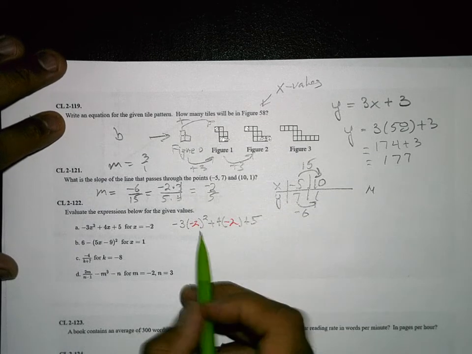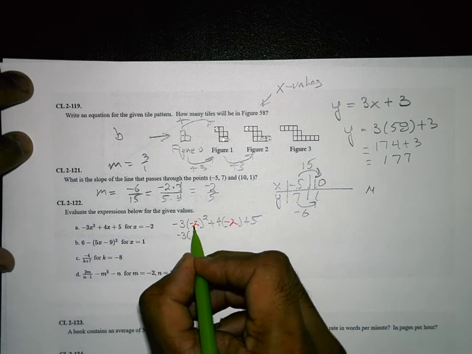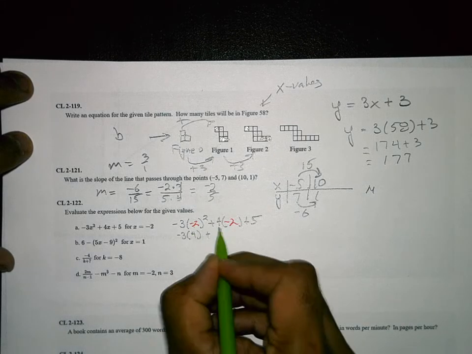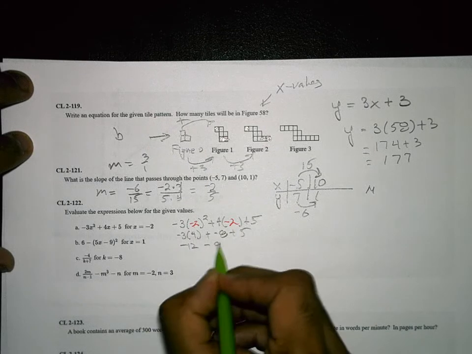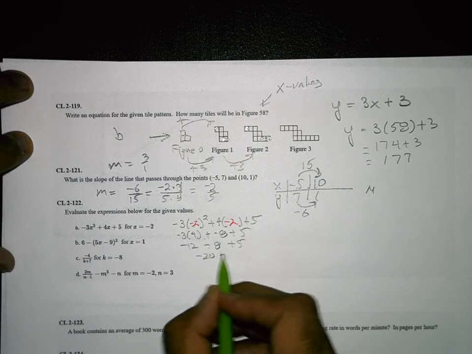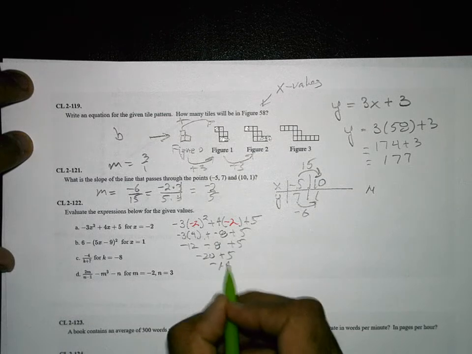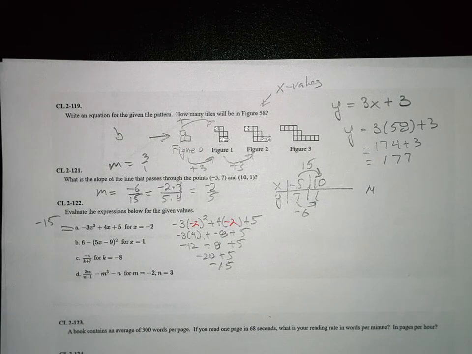Okay, so order of operations tells me to do the exponents first, so I'm going to rewrite that. So a -2 times -2 is 4, and that's -8. This is -12. Right, so it's a negative, so I just put a plus. So this is -20 plus 5, and that's -15. So it's kind of running out of room here.